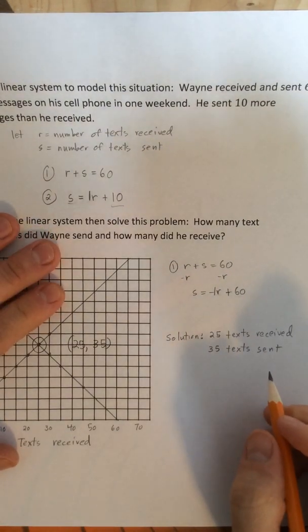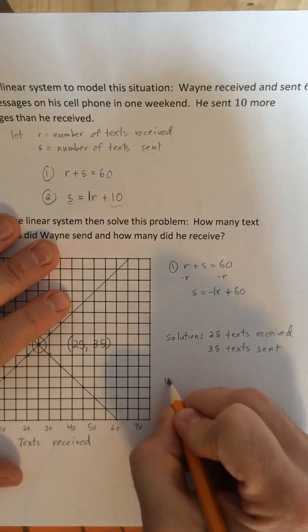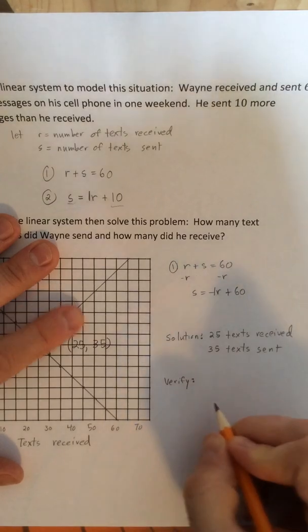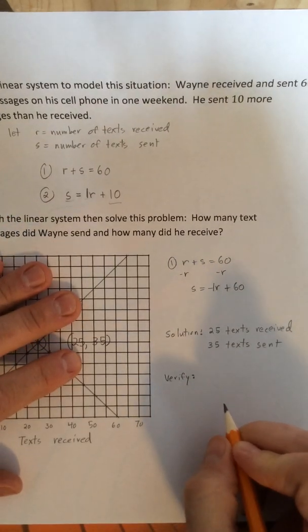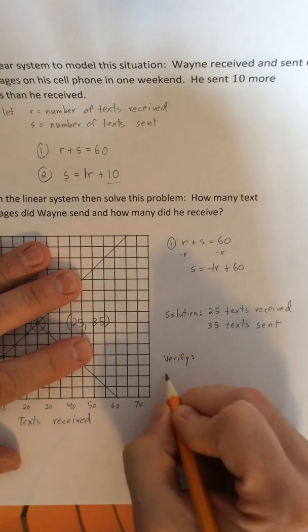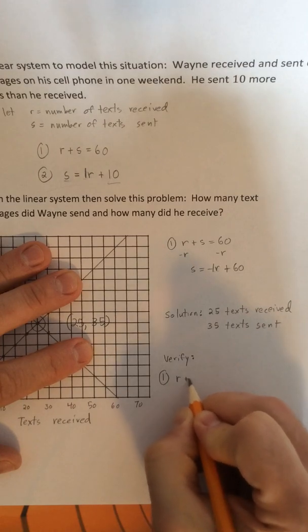Now there is a way that you can verify this solution if you're not sure. The verification goes back to what you would have learned last week. It isn't mandatory for you to verify, but if you're uncertain of your solution, this is what you can do. So remember, when you verify, you check your solution in both equations.